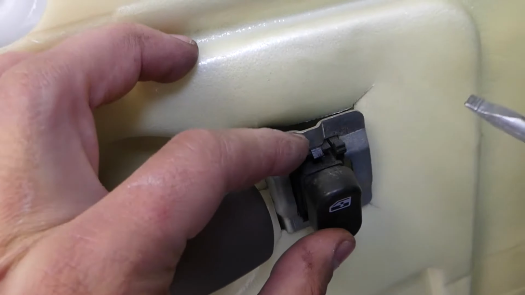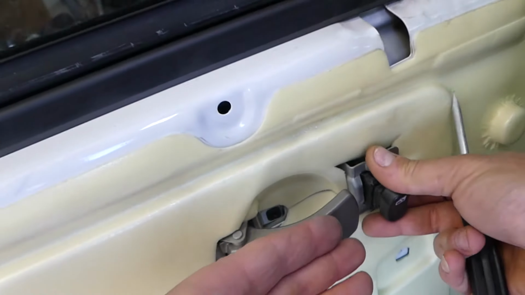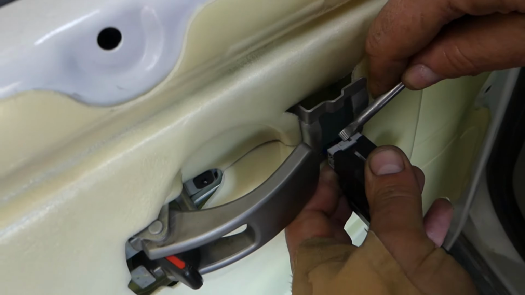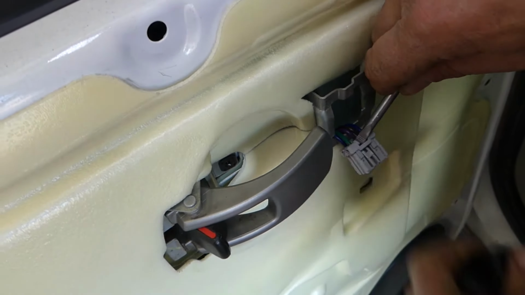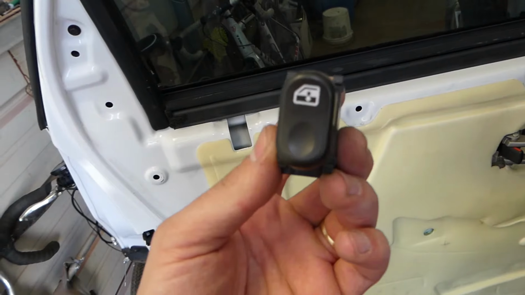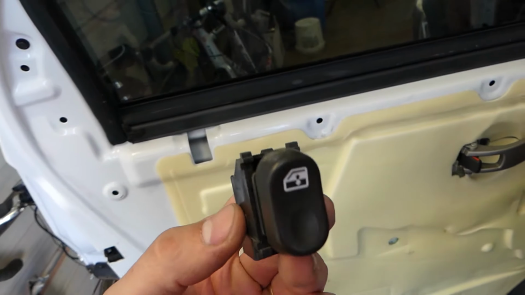So if you press it from the back and you pull the switch, check it out, just like that, and this is the wire. You press in and you pull, and this is the rear door window switch, guys. So that's how you remove it. You replace it the same way we took it apart.